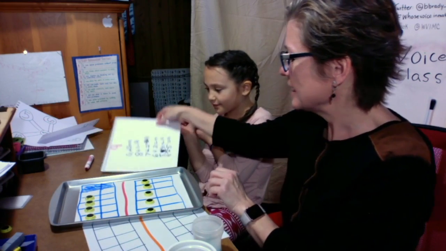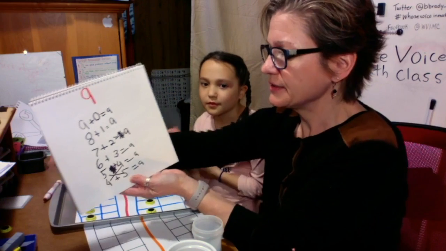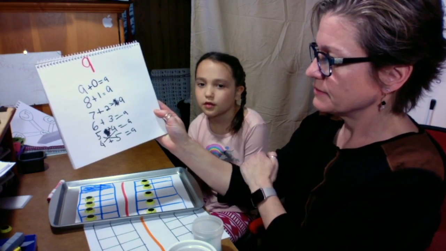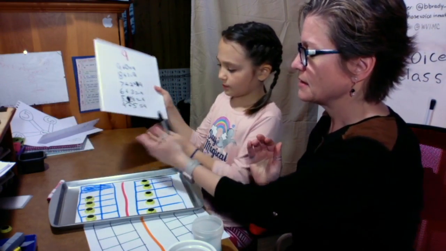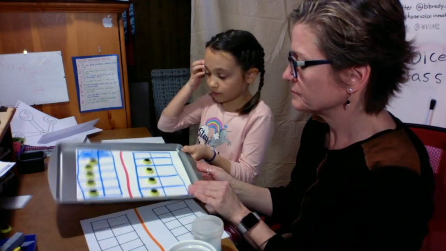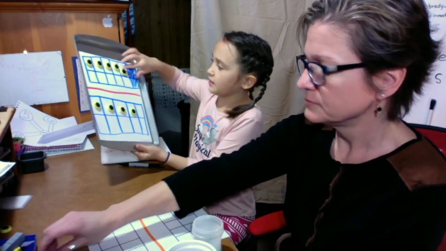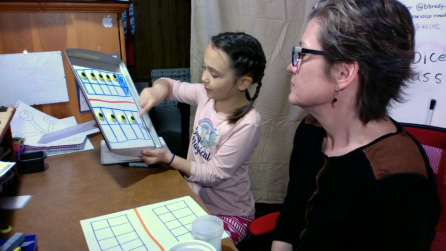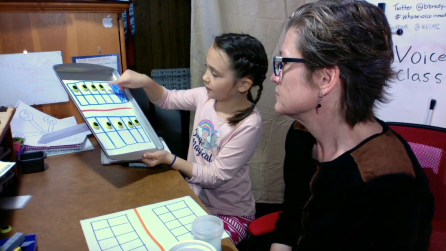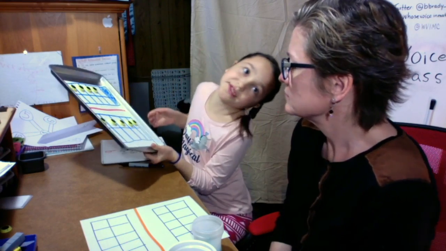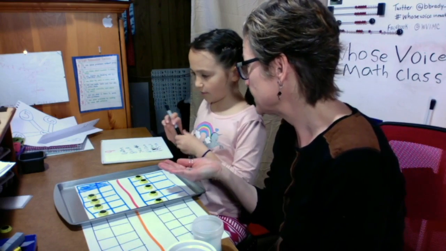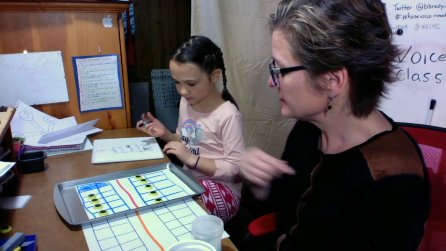Go ahead and talk about what you noticed here. I noticed that it's the commutative property. Which means? So when you look here, this is taking the place of the 5. Then when you look down here, this is taking place of the 4. But then when you switch it, this is taking place of the 4, and this is taking place of the 5. So 4 plus 5 is the same as 5 plus 4? 5 plus 4. Nice. Okay, let's move another one.